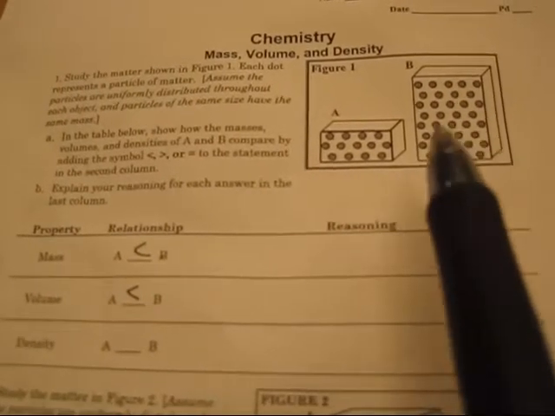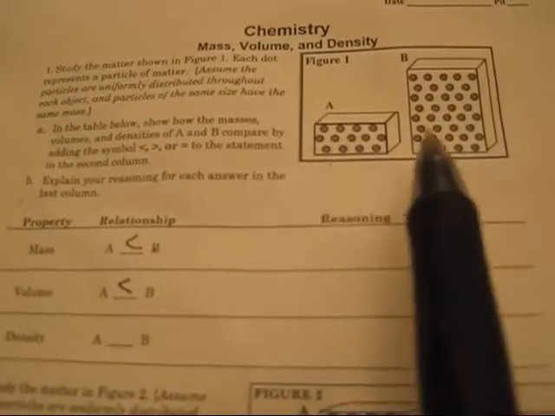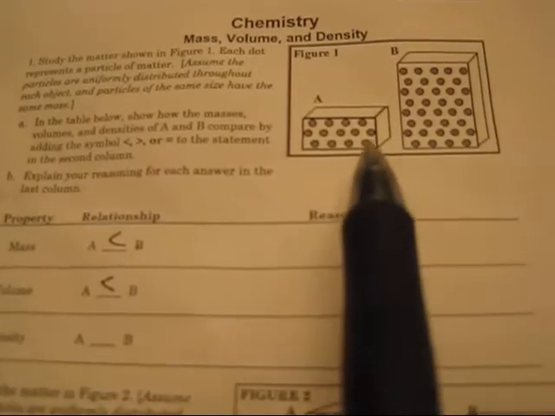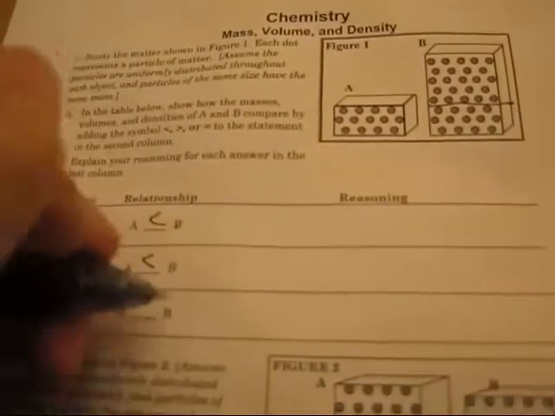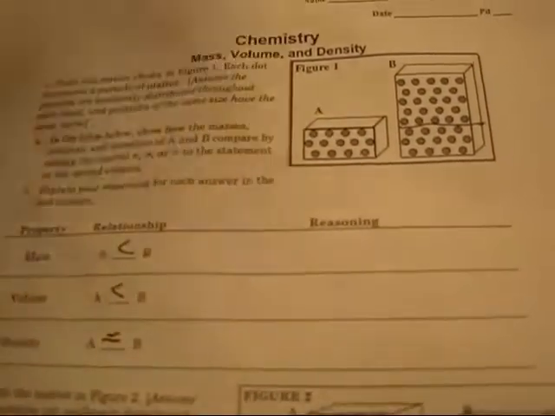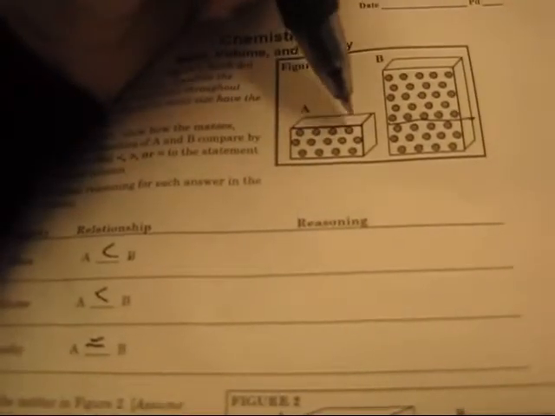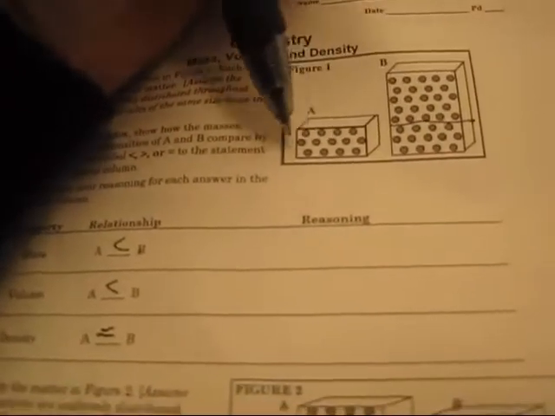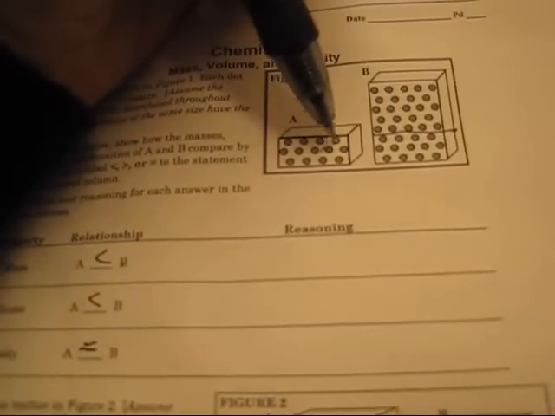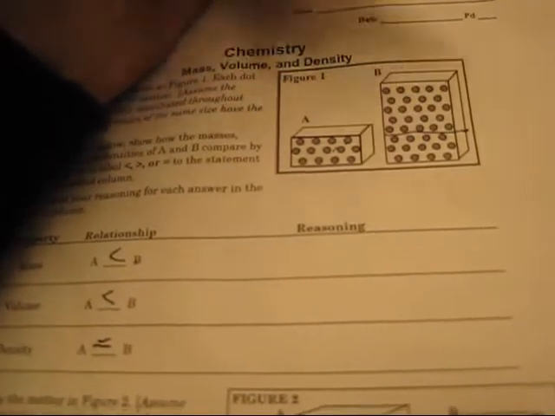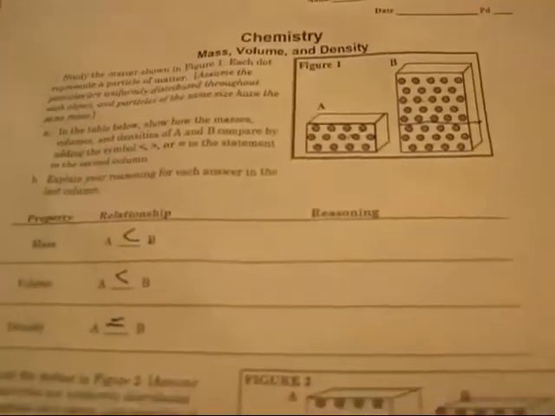For density, if we look at the distribution of the atoms, we see 4, 4, 5, 5, 4, 4. If we took the same amount of space, if I drew a line like this, we could say for the same unit volume, we have the same number of particles. So it turns out that the density for A and B are equal because the distribution of the particles is the same per unit volume. Even though this has more mass and more volume, the density is the same. Somebody else talked about it as compact. These are just as compact as these are.